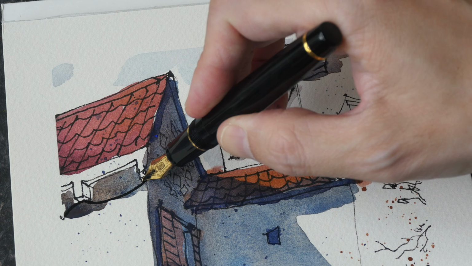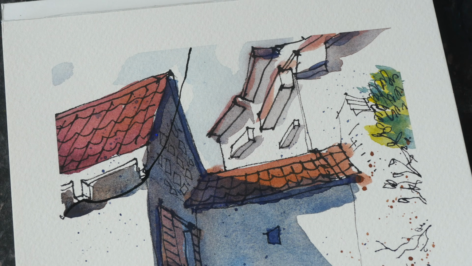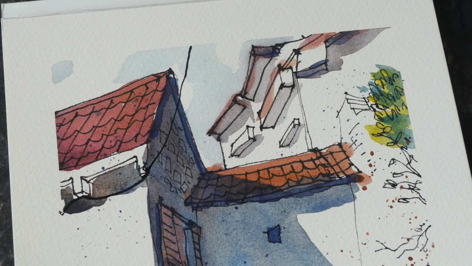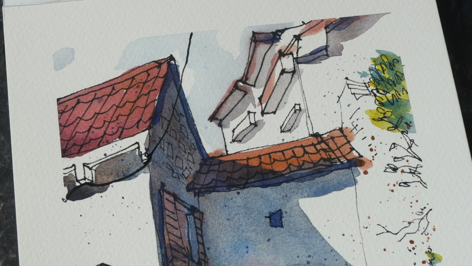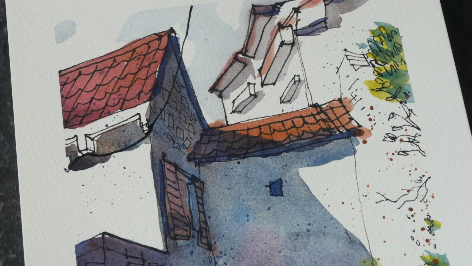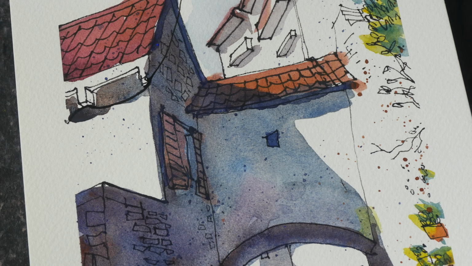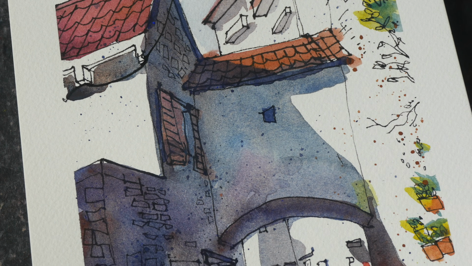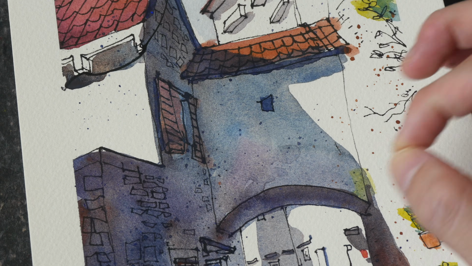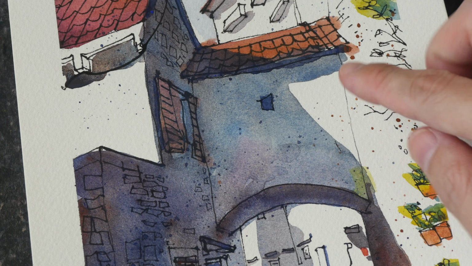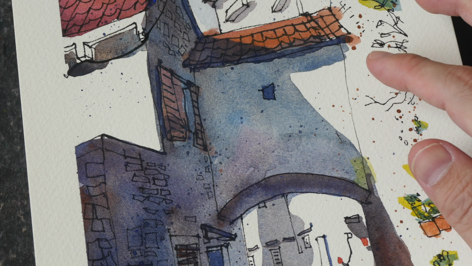This is a very fun sketch. I highly recommend you download the photo and practice on your own, because this is not a very difficult sketch to draw and to paint. So I'm sure you will have a lot of fun learning while you are practicing. So this is a close-up of the sketch.